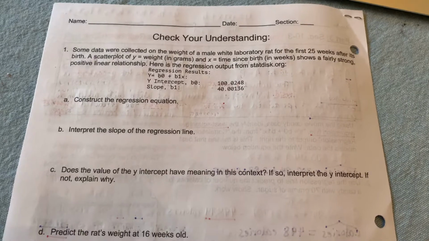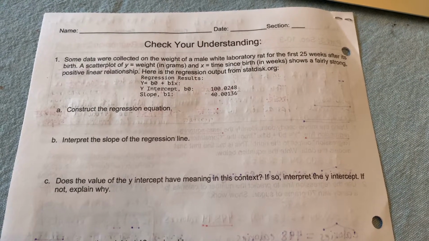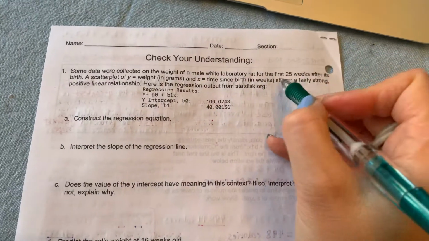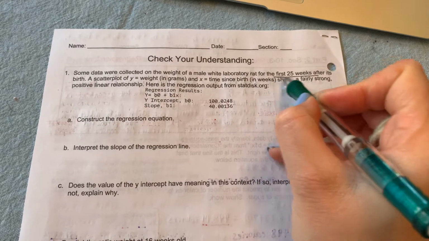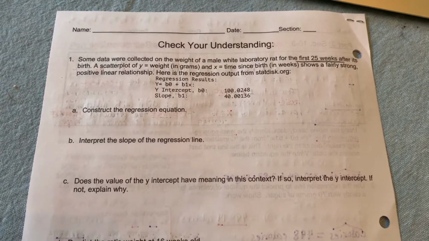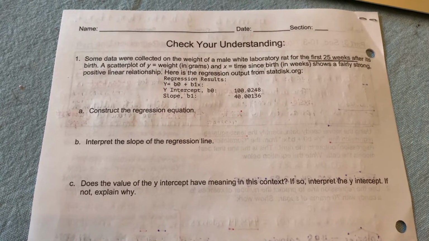So the problem here says some data were collected on the weight of a male white laboratory rat for the first 25 weeks after its birth. So that kind of gives us an idea of how far our data is reliable. So first 25 weeks would mean from 0 weeks to 25. Going outside of that would be extrapolation. So keep that in mind.